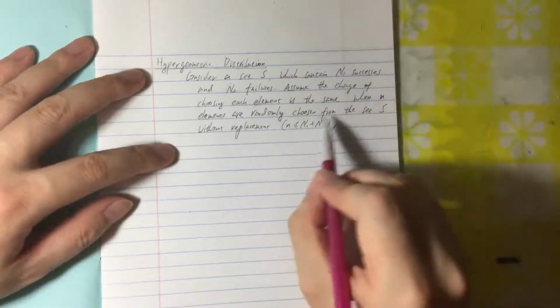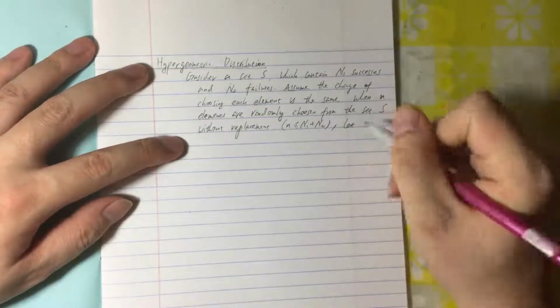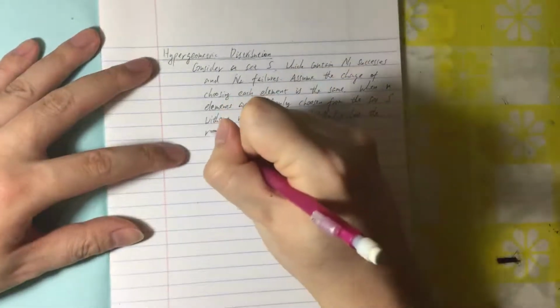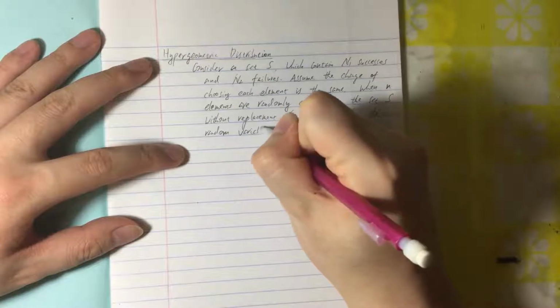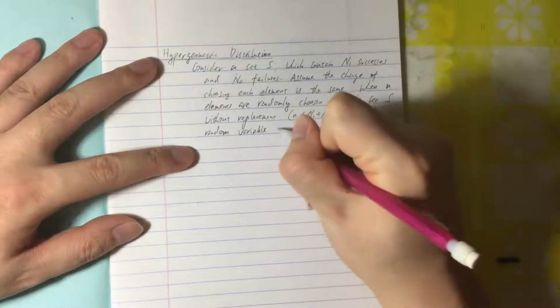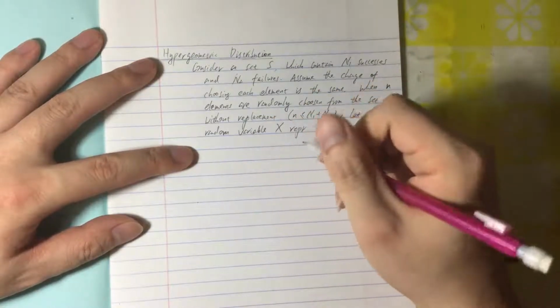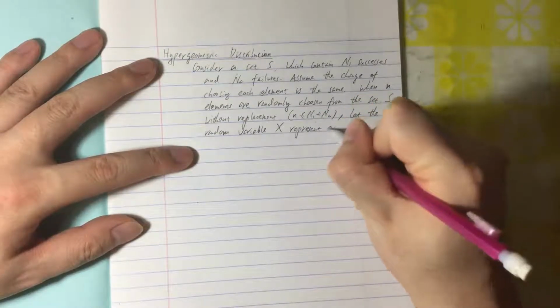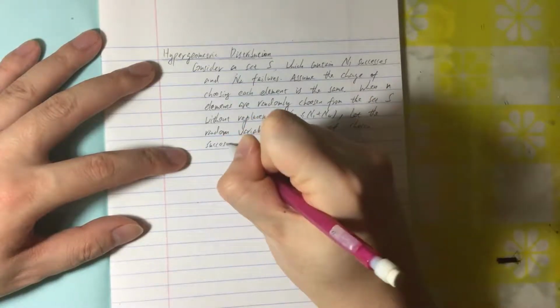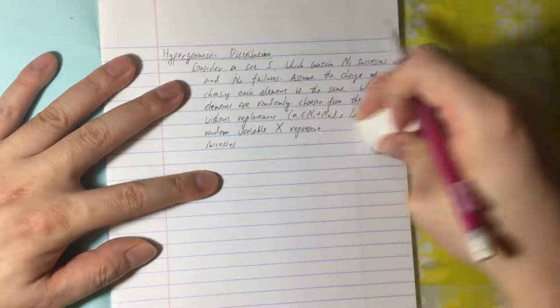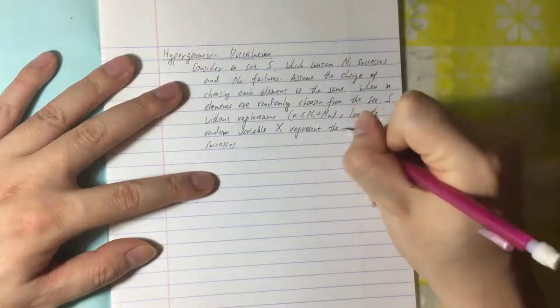When n elements are randomly chosen from the set, let the random variable x represent the number of chosen successes.